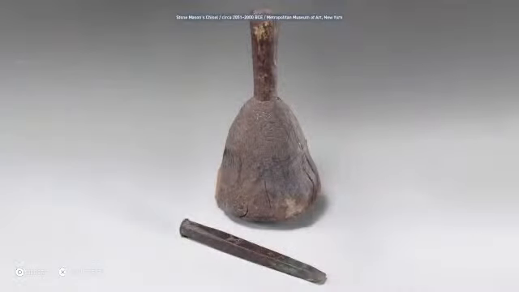Of course, a stonemason's chisel, a picture of it right here, dated to around 2051 to 2000 BCE, from the Metropolitan Museum of Art in New York.